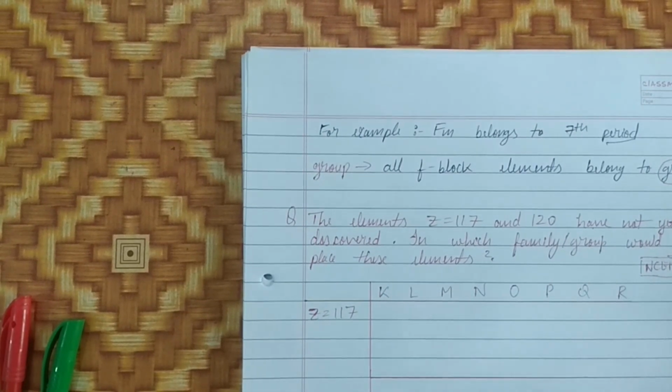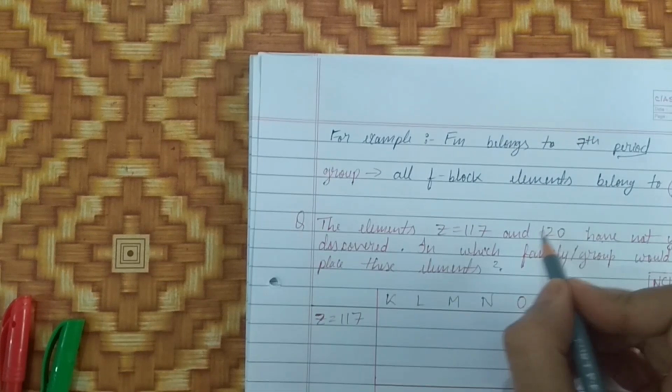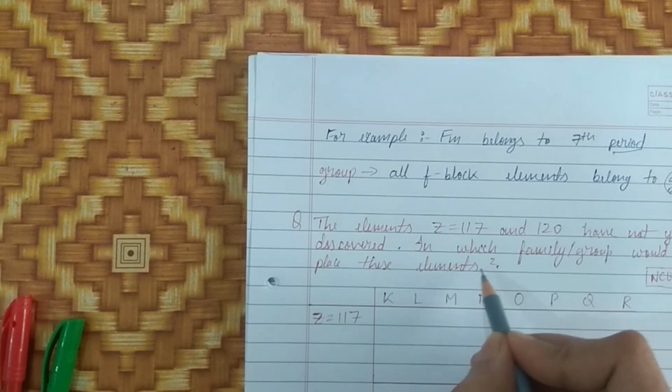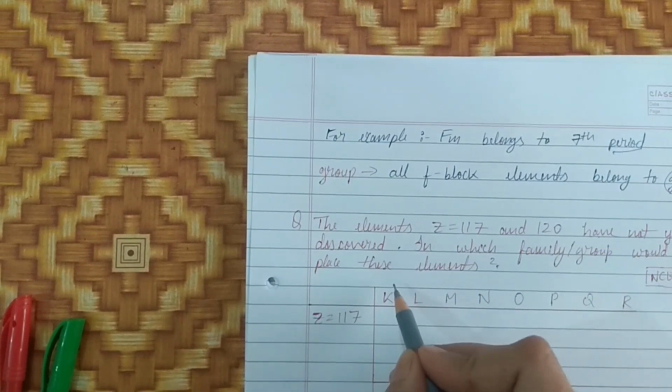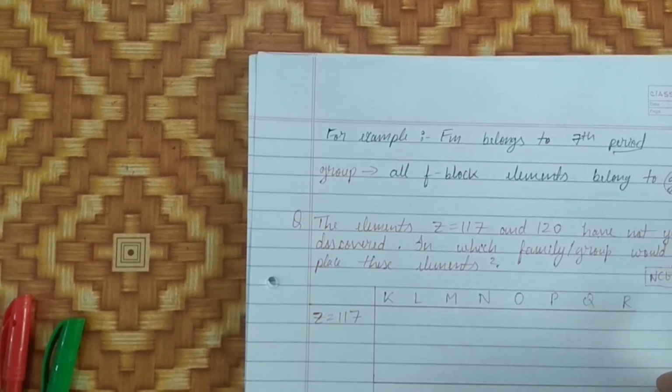All right, now we will solve a few questions which have been asked in the NEET exam. So let's get started with the questions. The first question is: the elements with Z equal to 117 and 120 have not yet been discovered. In which family or group would you place these elements? This is an NCERT question.